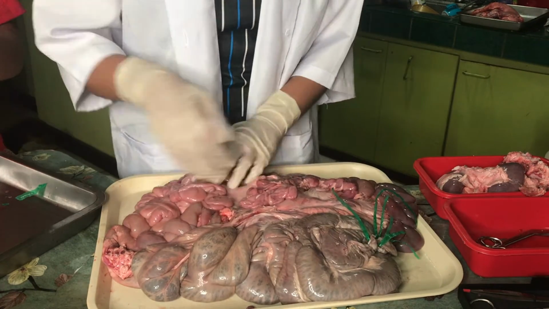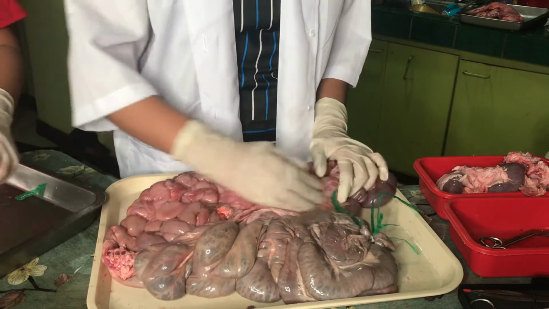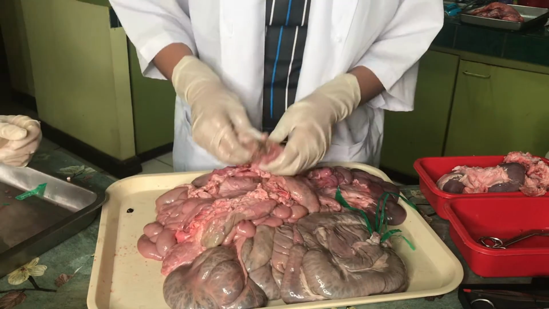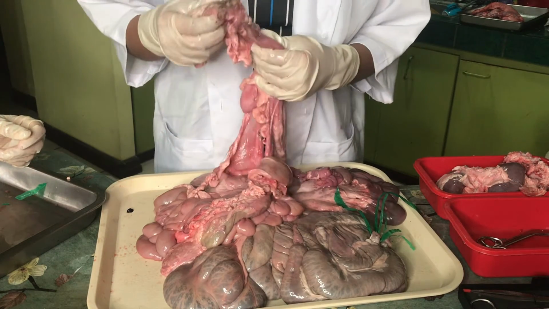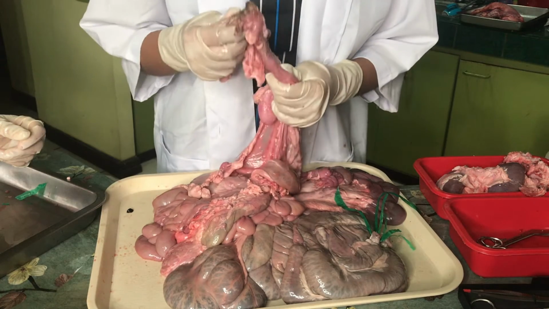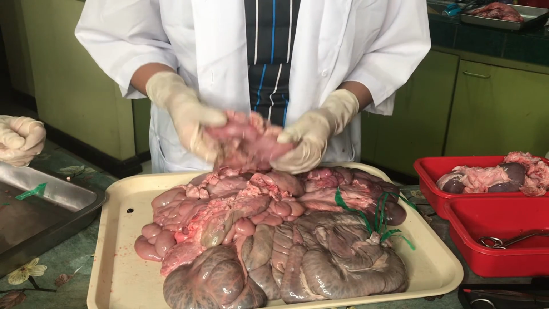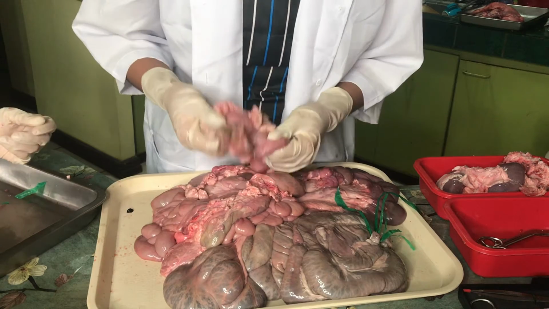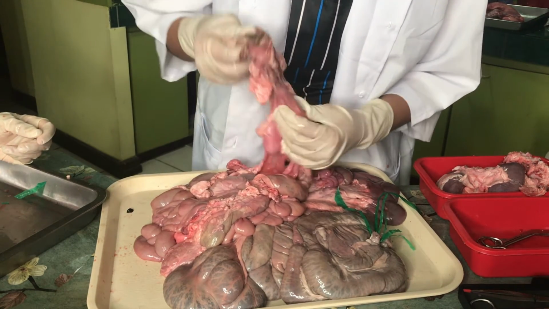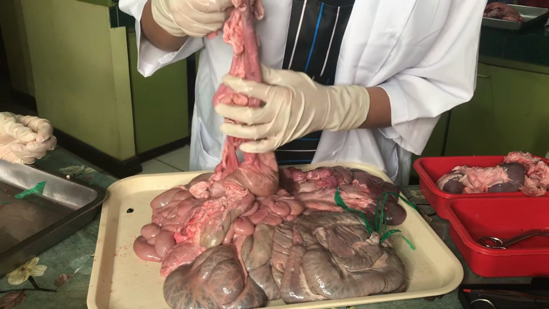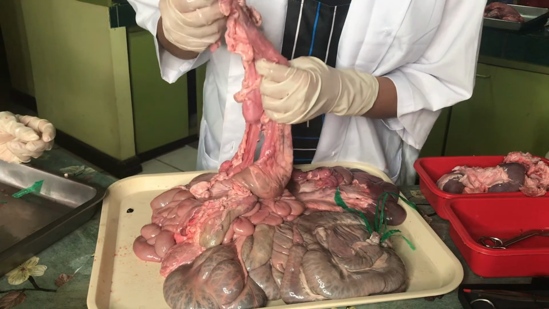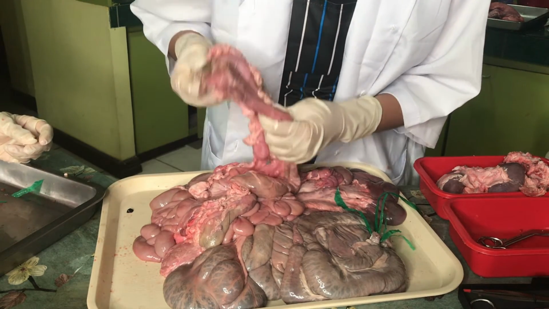So this part here is the small intestine, and this part here is the large intestine. So the shortest region is the duodenum, which begins at the pyloric sphincter. Just past the pyloric sphincter, it bends posteriorly behind the peritoneum, becoming retroperitoneal, and then makes a C-shaped curve around the head of the pancreas before ascending anteriorly again to return to the peritoneal cavity and join the jejunum.